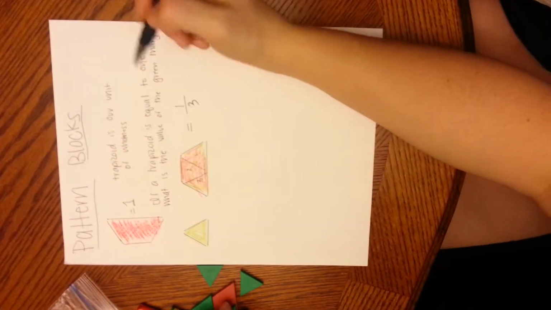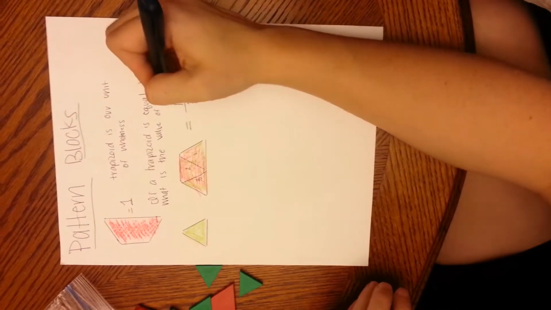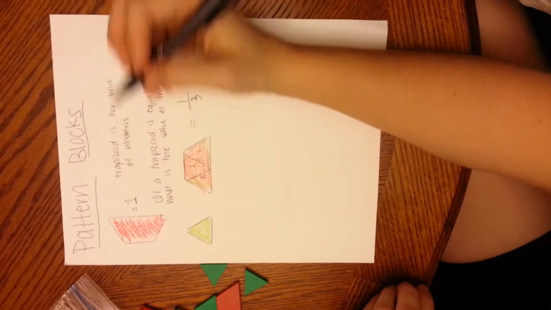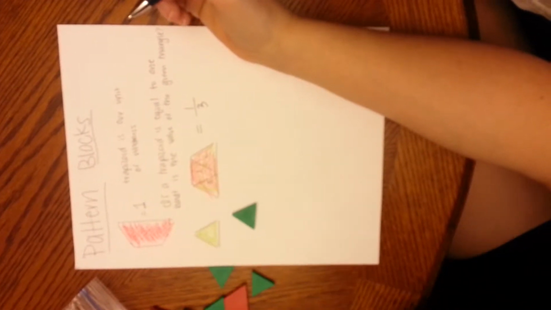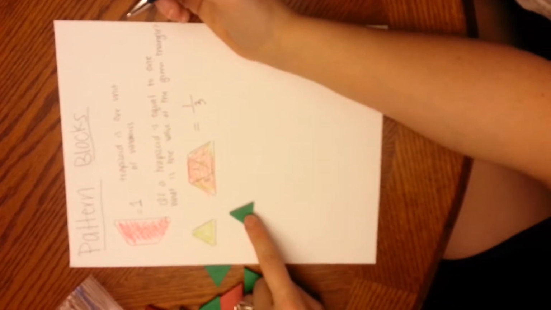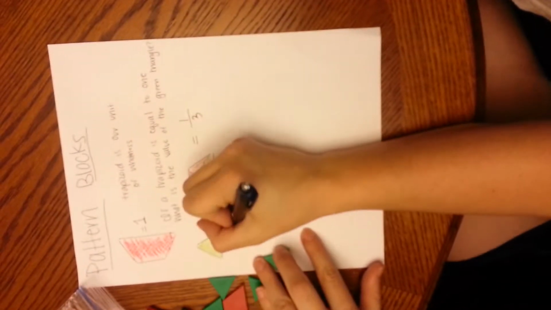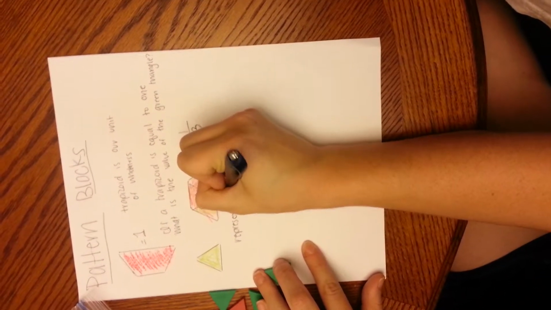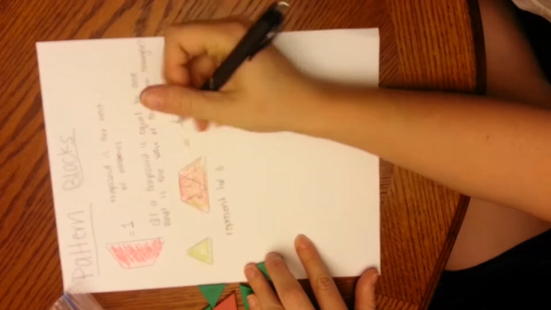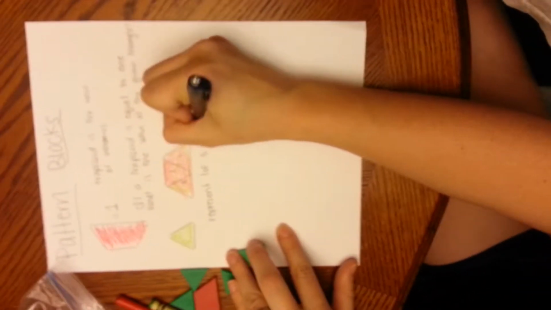Okay, can anyone explain to me why it's 1/3 of the trapezoid? Why our 1 triangle is 1/3? That's correct, because it represents 1 of 3 that fit within the 1 trapezoid.